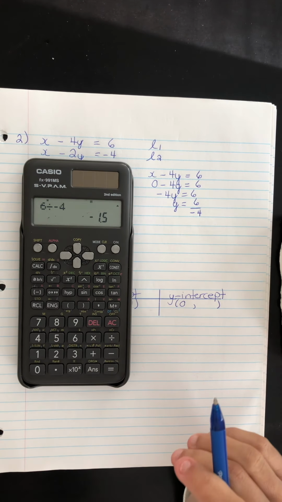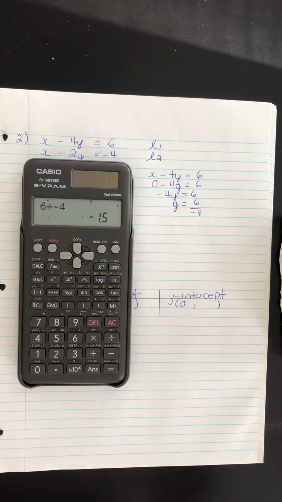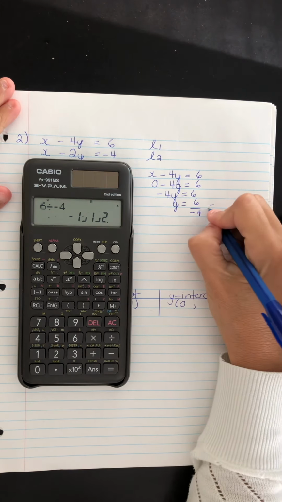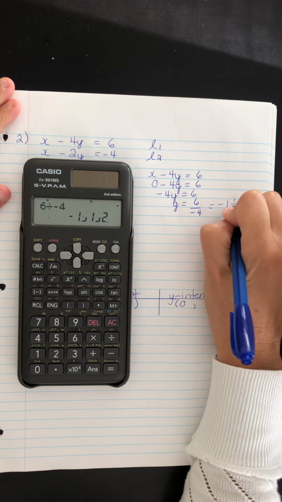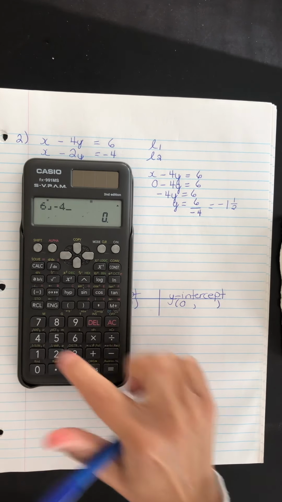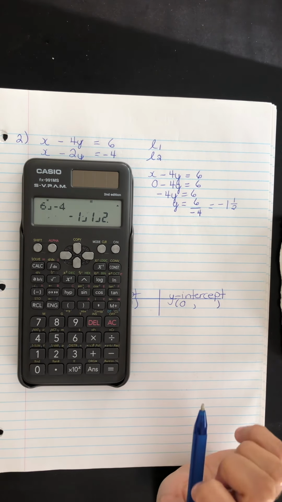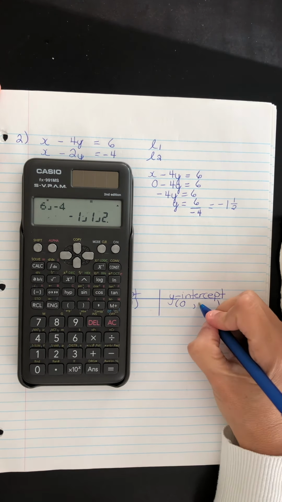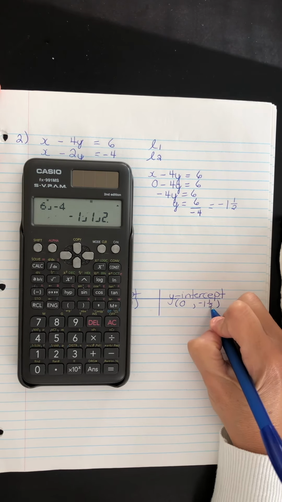But remember, I've been trying to use fractions so that our graphs are perfect. So hit the fraction button and you get -1 and 1/2. And you could have done it this way as well. 6 over -4 is -1 and 1/2. That's our nice mixed fraction.